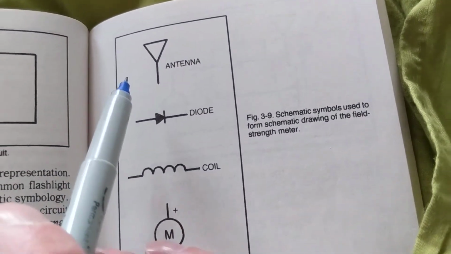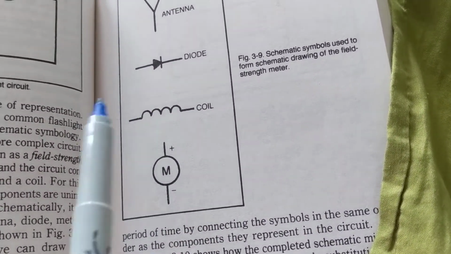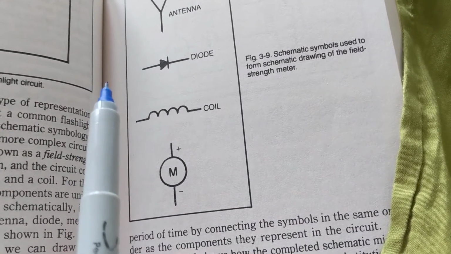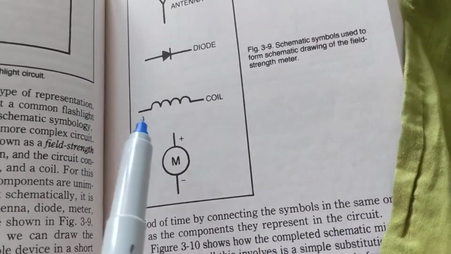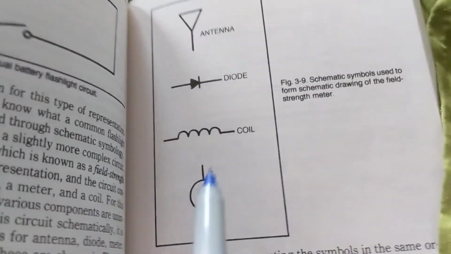Now let's get to some other things over here. An antenna. A diode, we talked about it. A coil is any wire that's wound up. We could make turns from a wire. You could make it into a coil. And a motor. This is always in automotive.